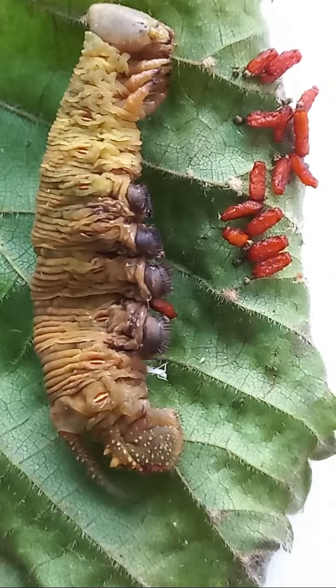Some Eulophidae oviposit eggs on the body of a paralyzed caterpillar, so they are ectoparasitoids, external parasitoids. And some lay eggs inside the body of the host, so they are internal parasitoids, endoparasitoids.